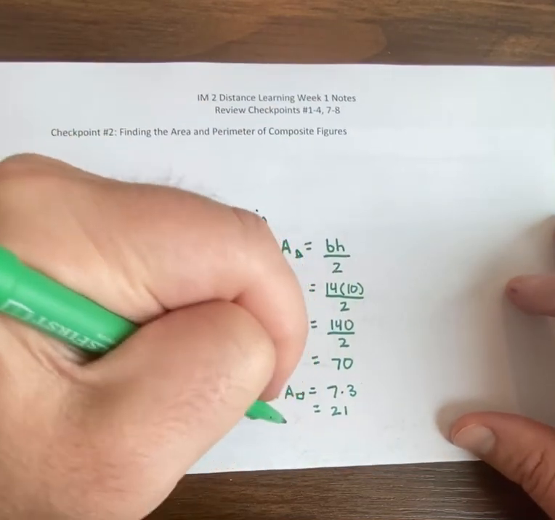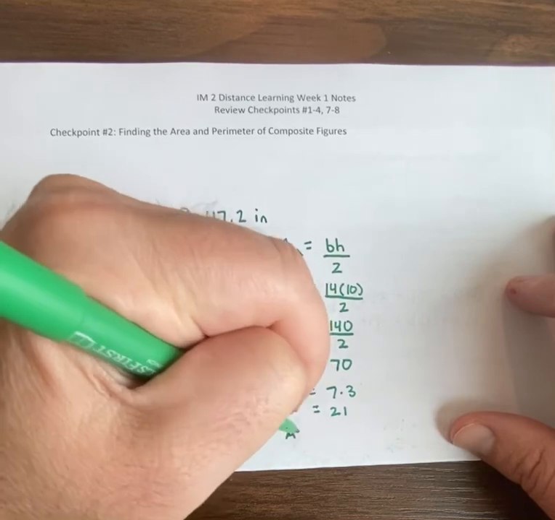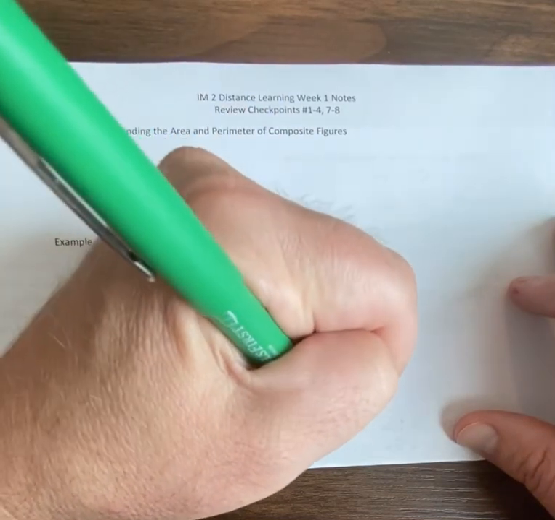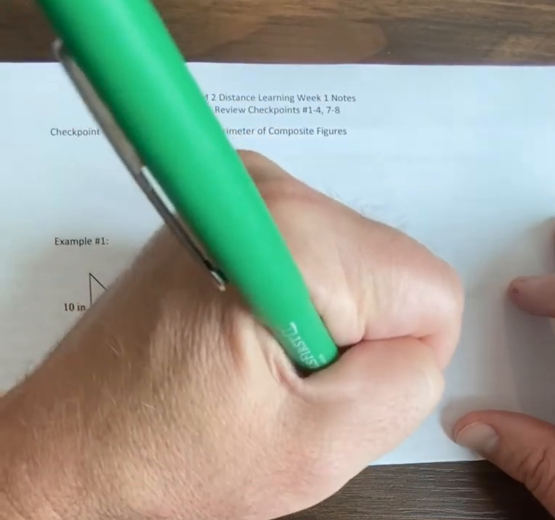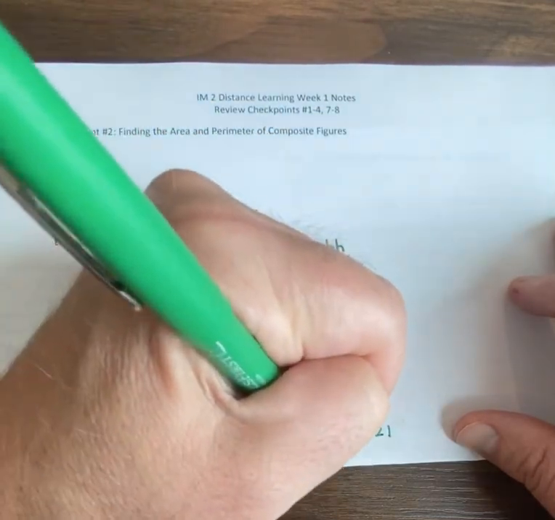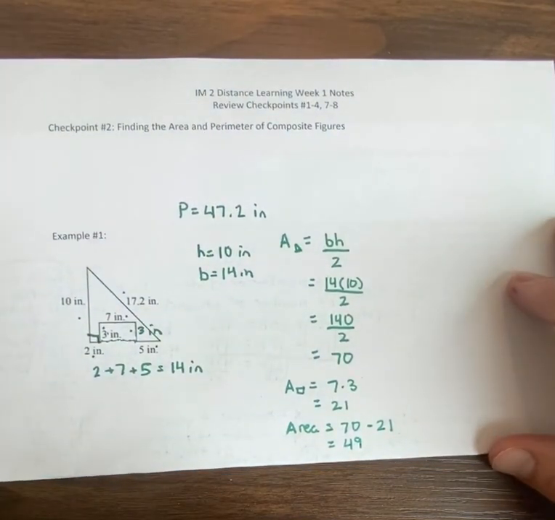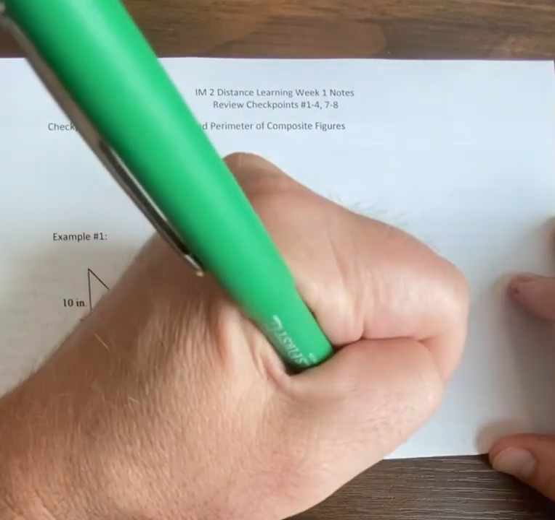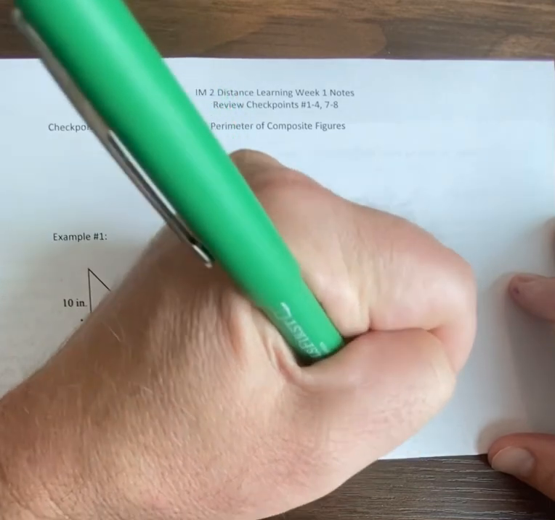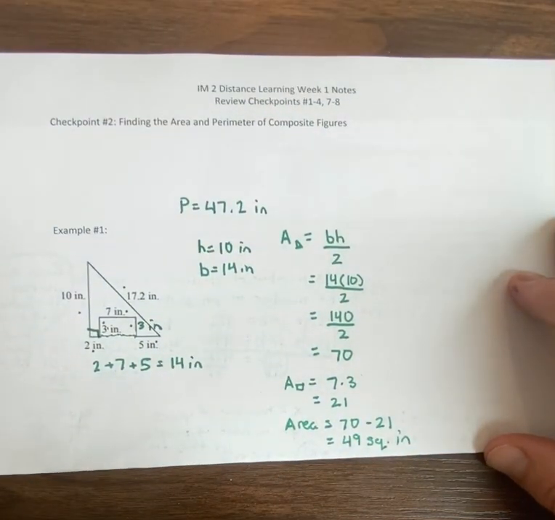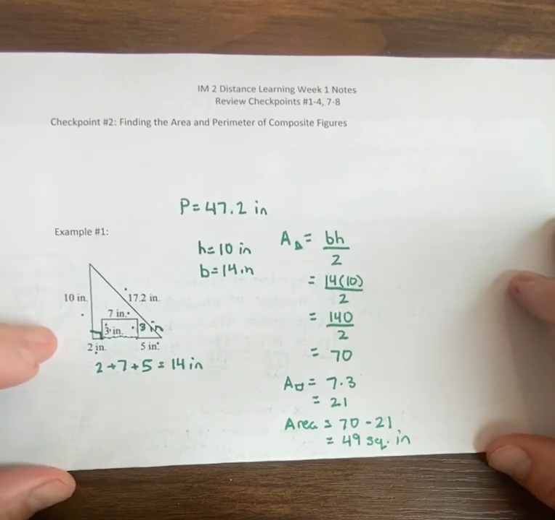So our final area is going to be 70 minus 21, which gives us 49 square inches. So we're finding area, so our units have to be square. Okay? So pretty straightforward example.